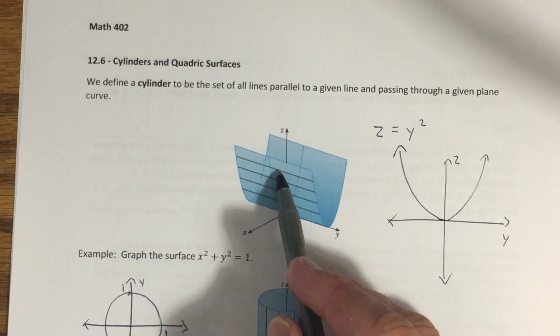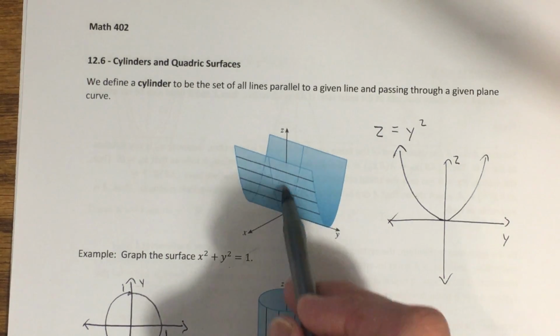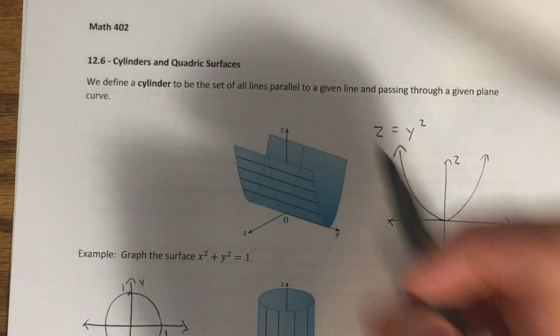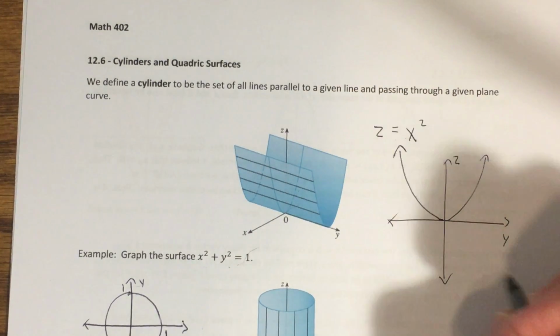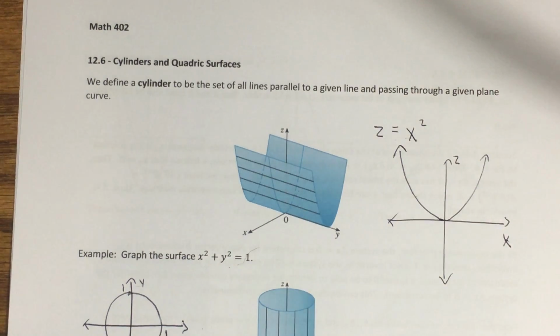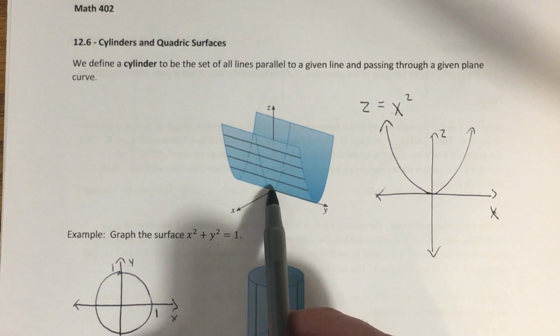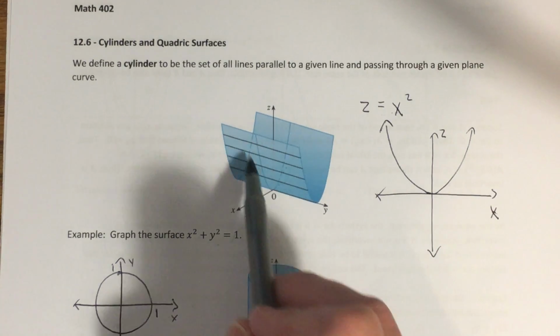And that's what we have here. And because x is not present in this equation, oh, I'm sorry, I should have said z equals x squared. I got that mixed up. Because y is not present in this equation, y is free to vary, and that's what drags the parabola along the y-axis in that way.